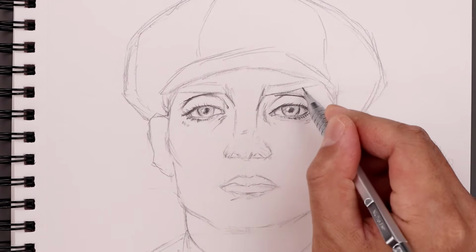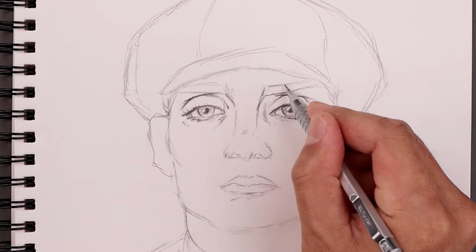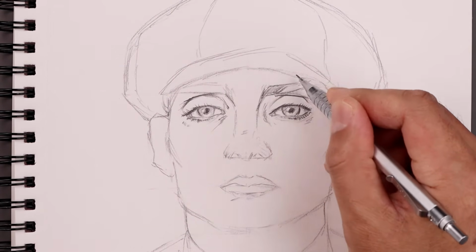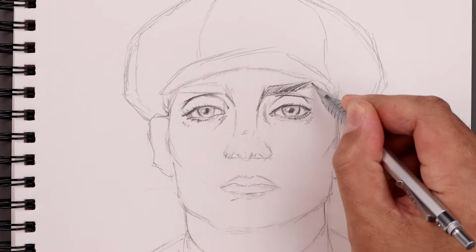Now I'm just going to trace out the eyebrows. And a little bit of texture along the inside. I'm just darkening that up and then working our way out.